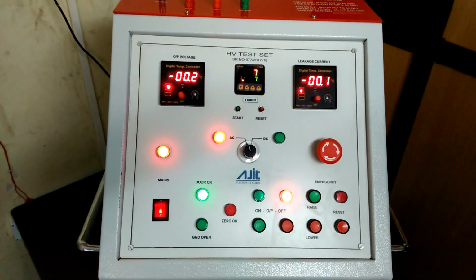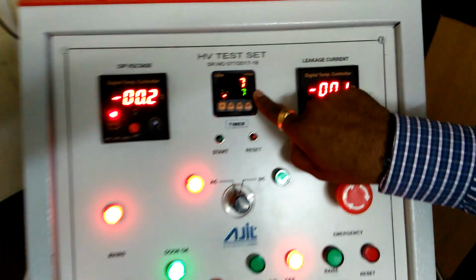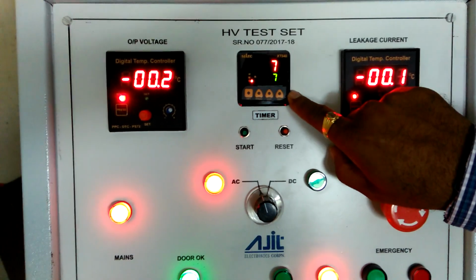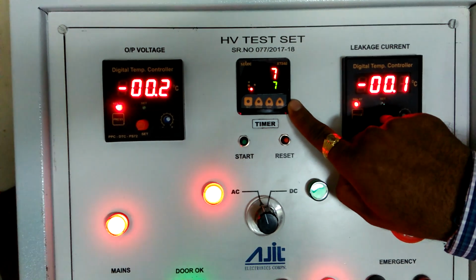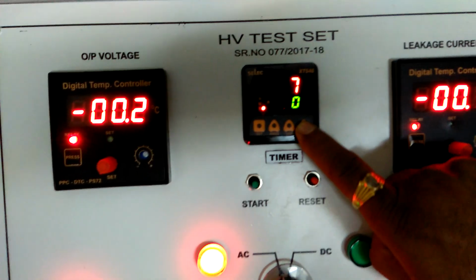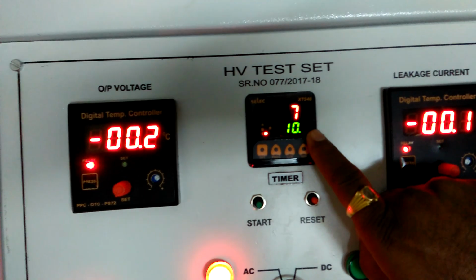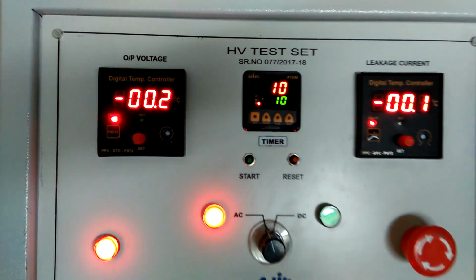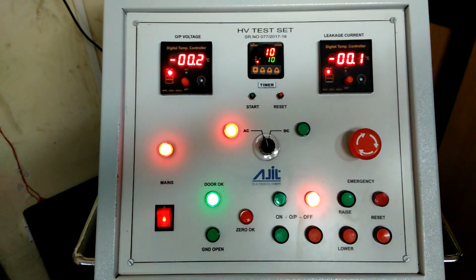Now we will see the timer setting. This is a timer. Now we can set the desired test duration on the digital timer like that. If we want to set this timer for 10 seconds, then first this unit digit we have to scroll to 0. Again we have to scroll for the second digit, 1. Now it is 10. Then set button and then reset button. Now our timer is configured at 10 seconds of test duration.